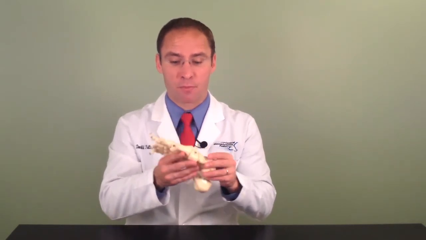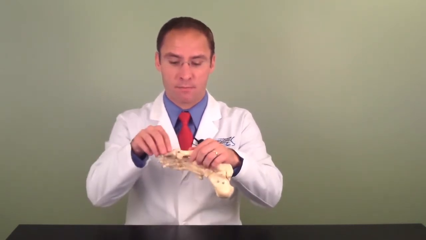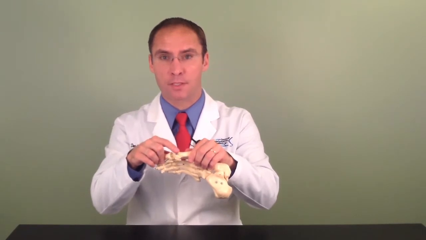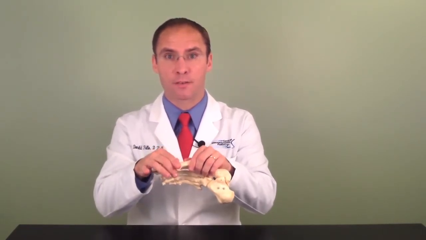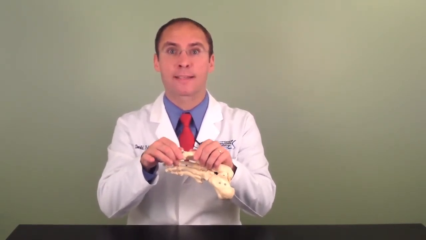Another area that you can develop a foot wound is if you have a bunion, a big bump on the side of your foot, and your shoes aren't appropriate. You can develop rubbing and an ulcer on the side of the big toe.